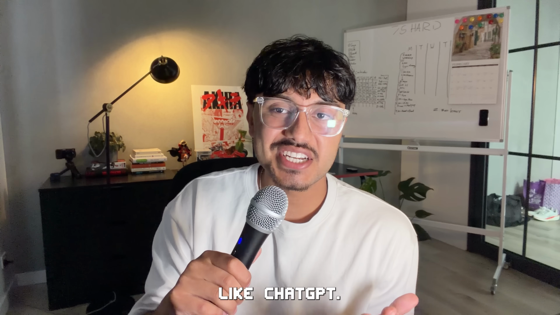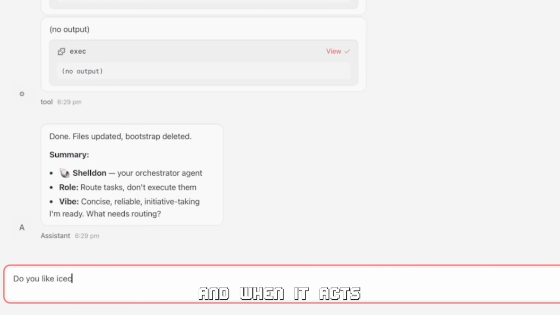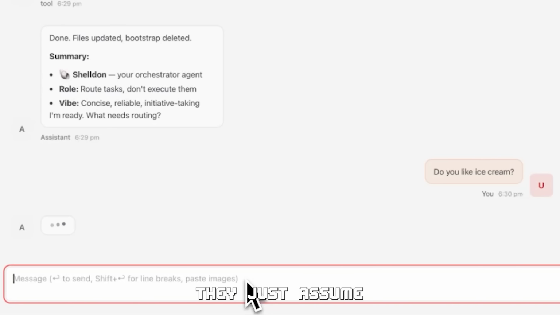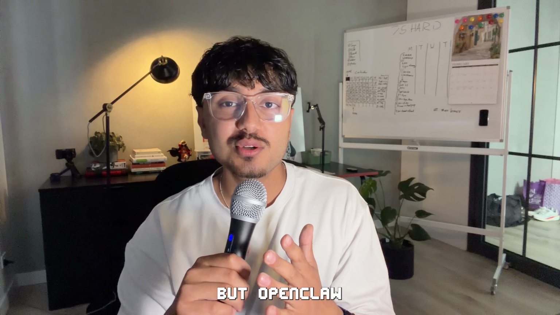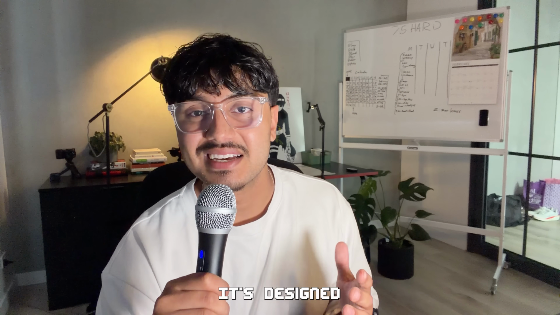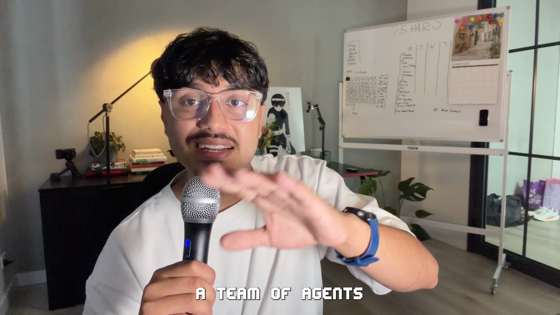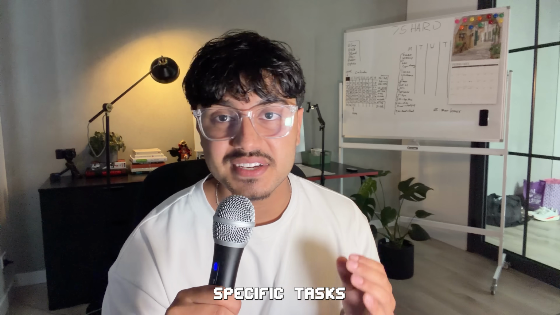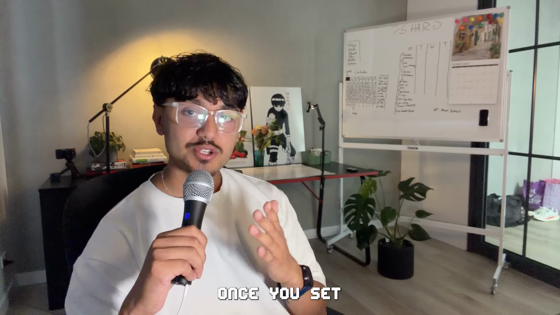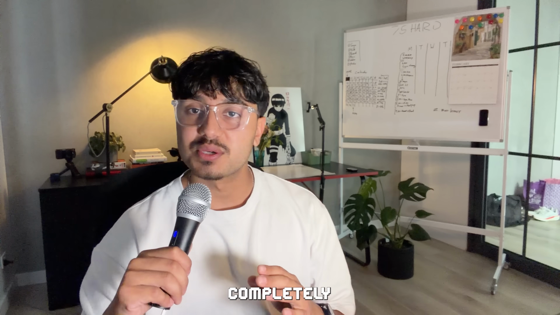They just treat it like ChatGPT, ask it a few questions, and when it acts like a chatbot, they just assume that's all it can do. But OpenClaw isn't designed to be a single assistant. It's designed to be a system, a team of agents that each handle specific tasks and coordinate with each other. Once you set that up, the whole thing feels completely different.